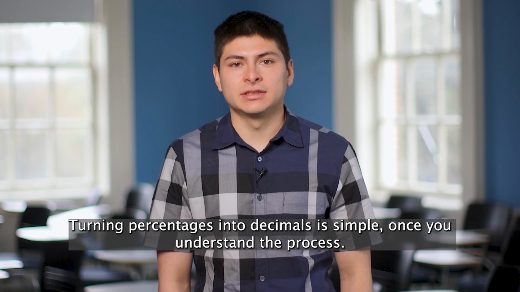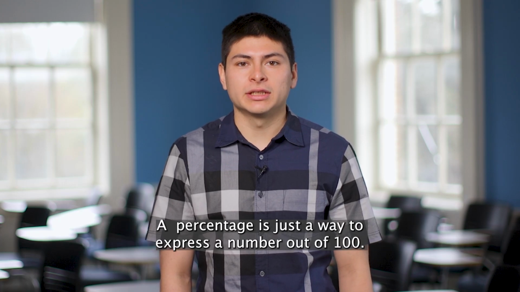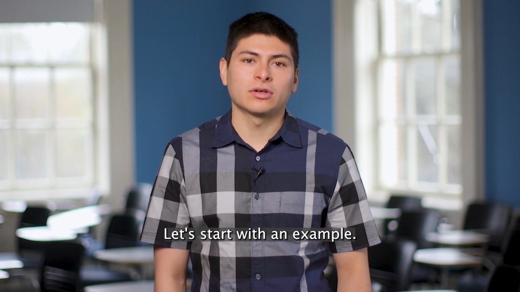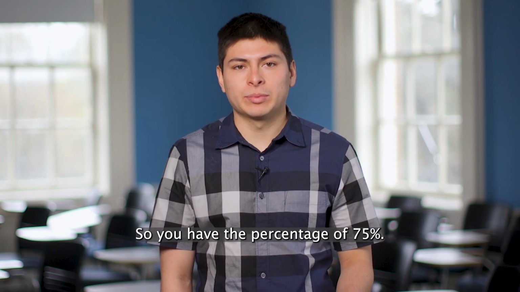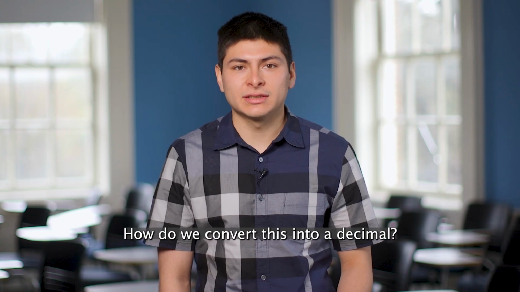Turning percentages into decimals is simple once you understand the process. A percentage is just a way to express a number out of 100. Let's start with an example. Say you have the percentage of 75%. How do we convert this into a decimal?